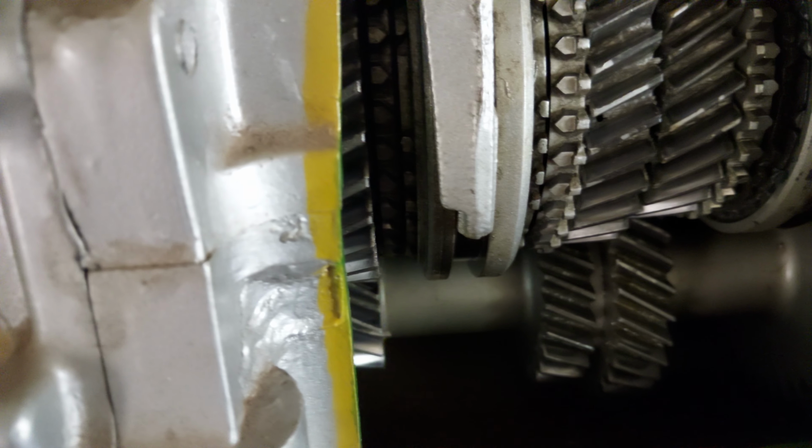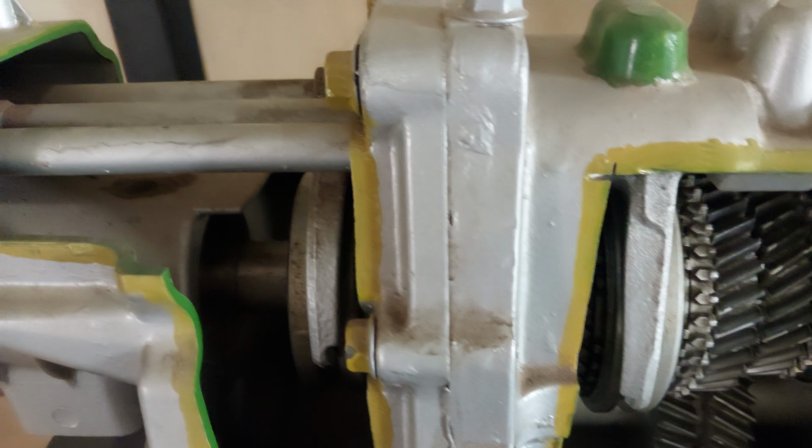Here the gears are rigid, right? They don't move over the shaft. Here they do, right? So basically the shifting and all those things occur on the main shaft, right?